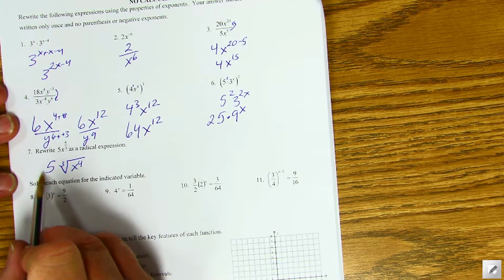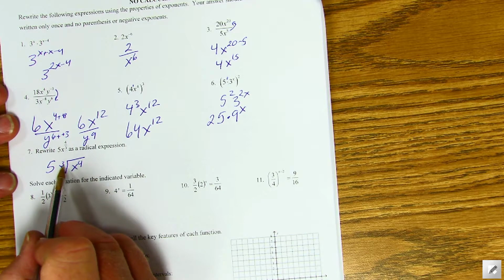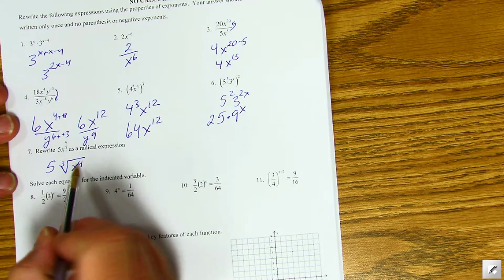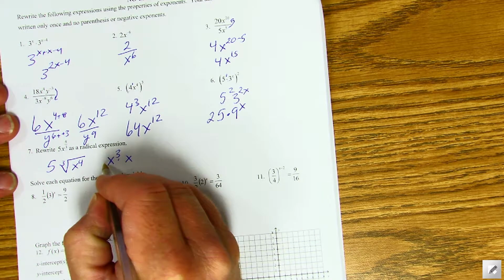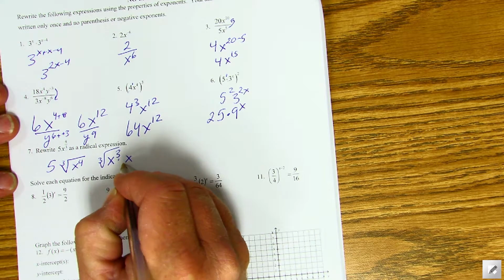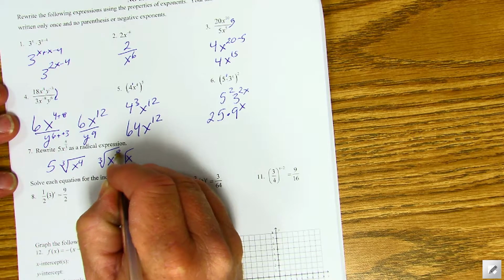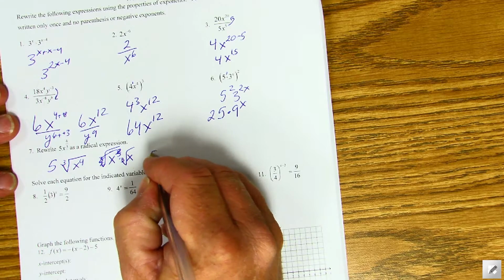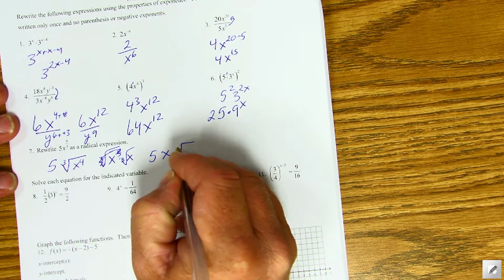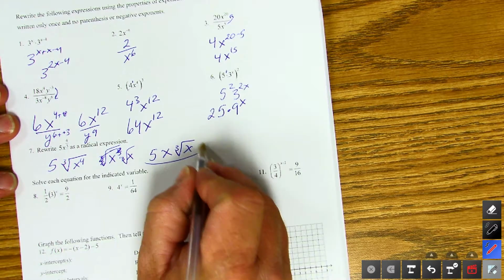Now, you would love to say you're done here, but take a look. 3, and this is 4. That means this x to the 4th is the same thing as x cubed times x. So I could take the cube root of both of those. This then would cancel. So I have 5 times x times the cube root of x. And that is your final answer.